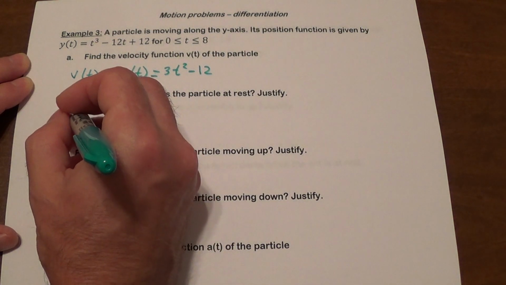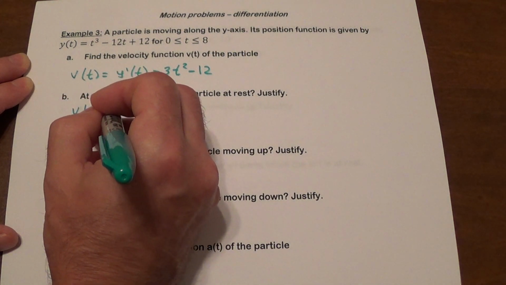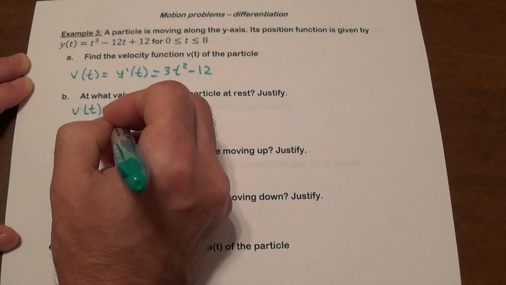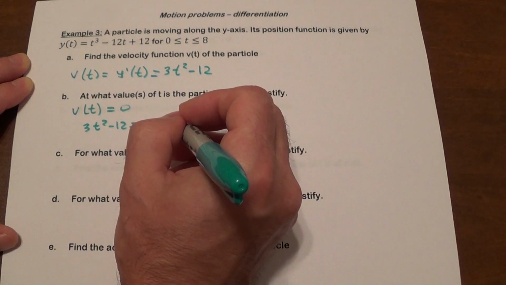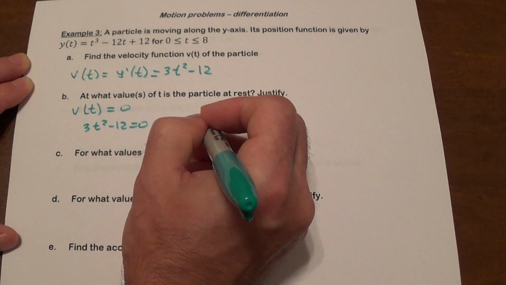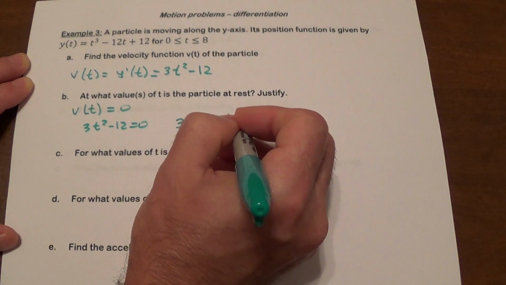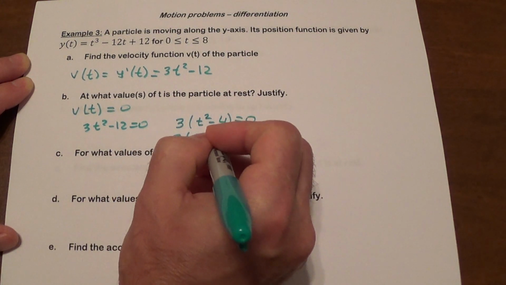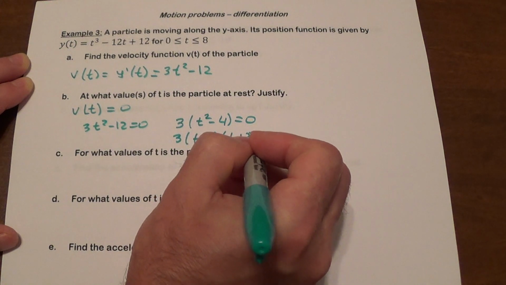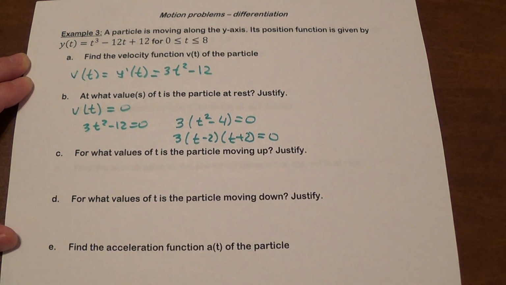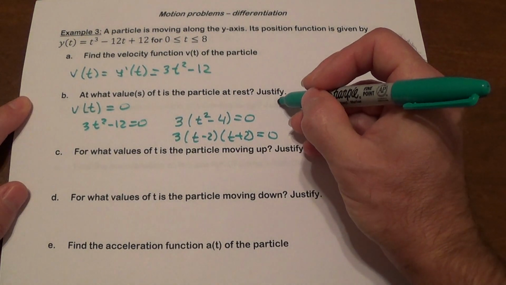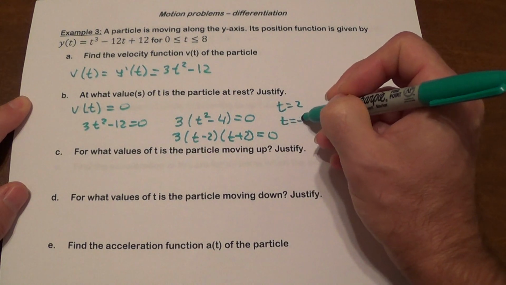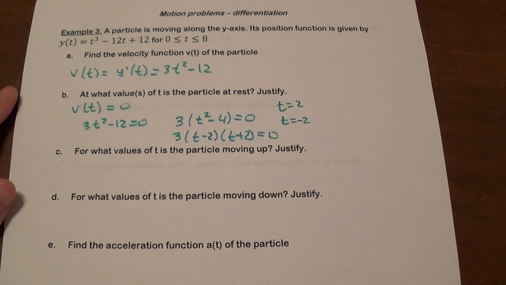So we need to set the velocity equal to 0. So 3t squared minus 12 equals 0. If you factor it out, you can factor out 3. Then you get t squared minus 4 equals 0. Use it 3 times t minus 2 times t plus 2 equals 0, which is going to give you two values, right? One of them is going to be t equals 2 and the other one is going to be t equals negative 2. And that is if you're just solving this quadratic equation.